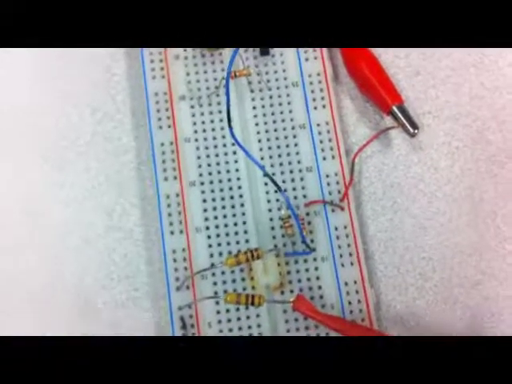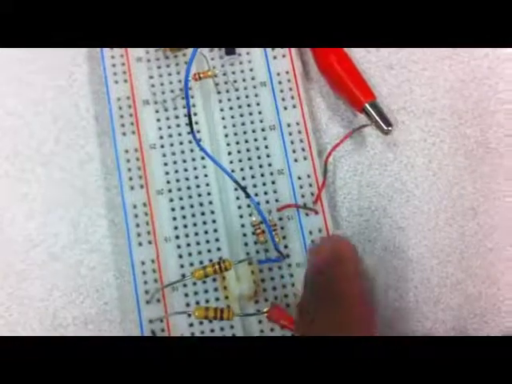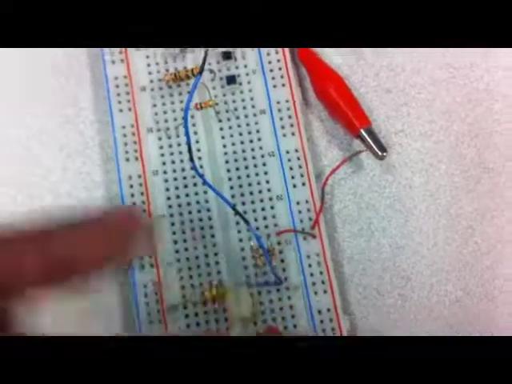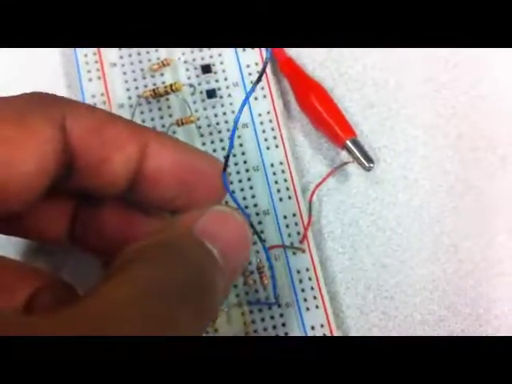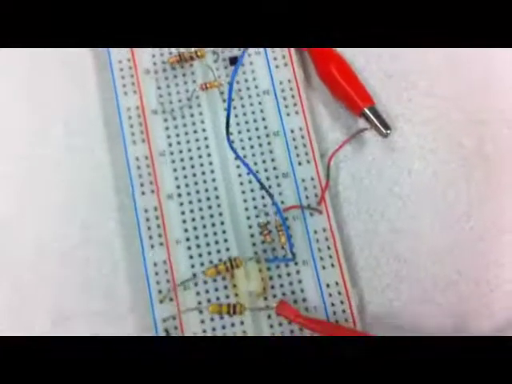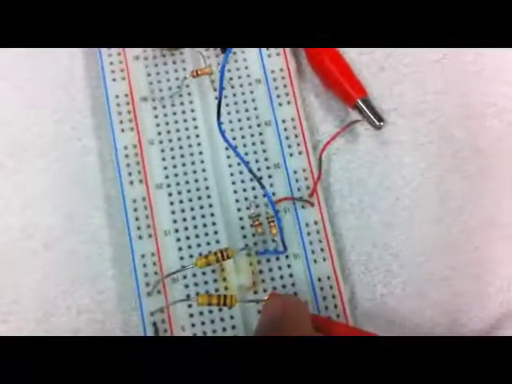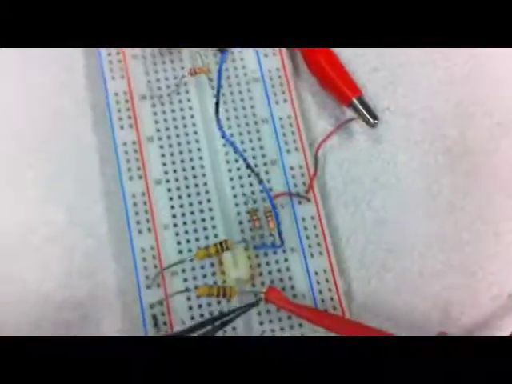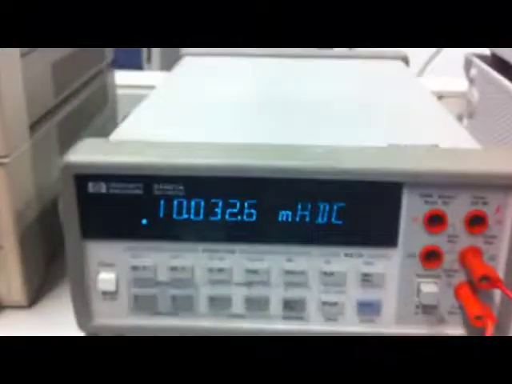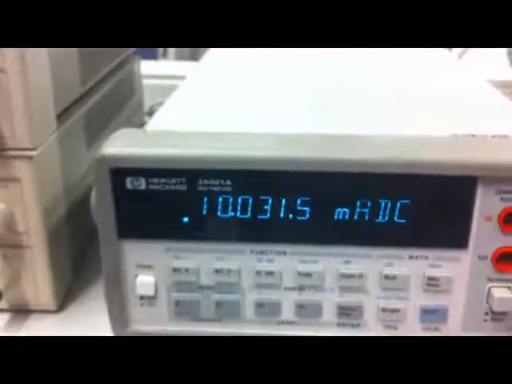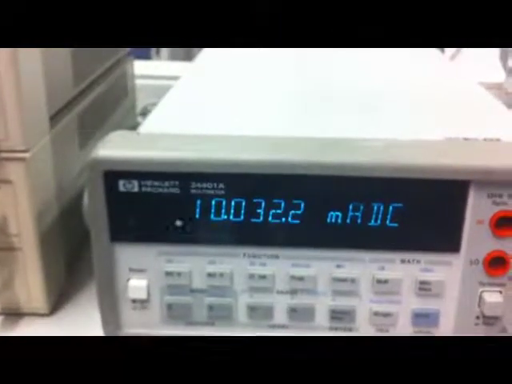But anyway, the circuit's broken here, and so this blue wire is going to one end of the ammeter, and then the other end of the ammeter is coming back to R2. Okay, so let's go to the ammeter, and as you can see, we are measuring 10 milliamps.